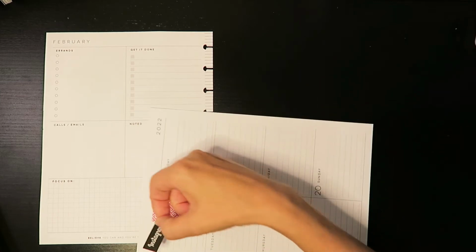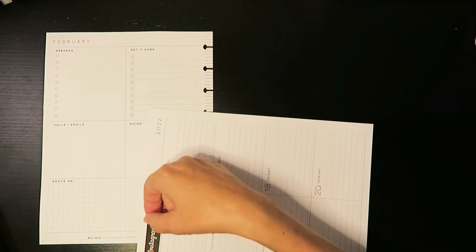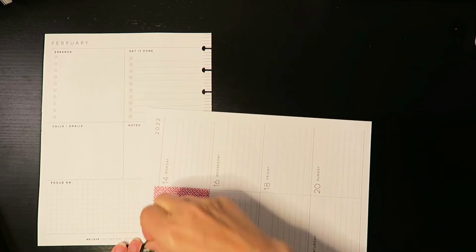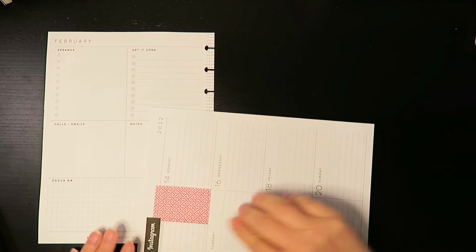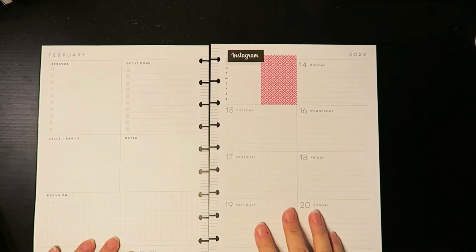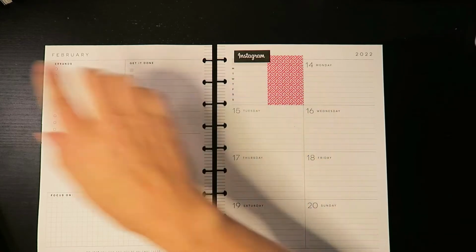Might even pretend that that grey is part of the design of the page. Why not? All right, so I've included a little bit of grey in there.